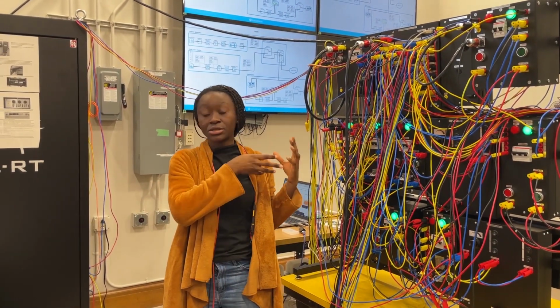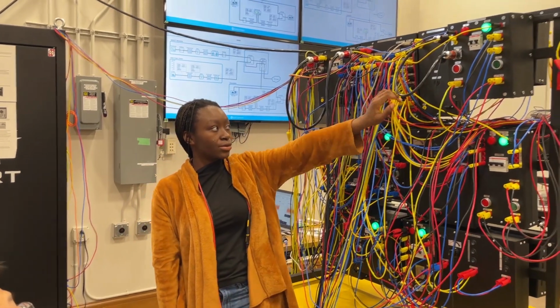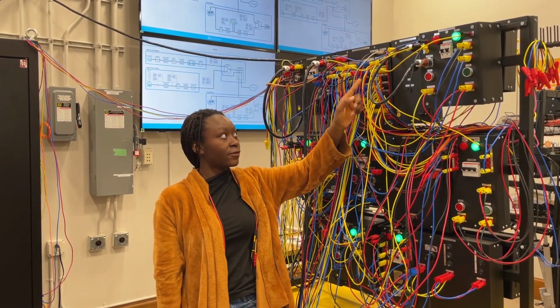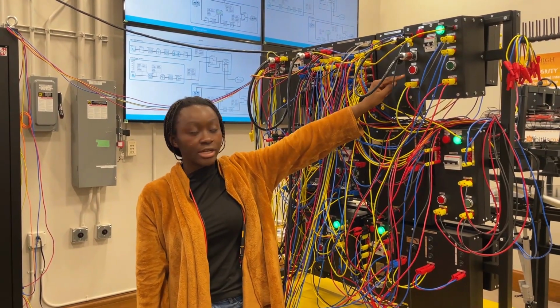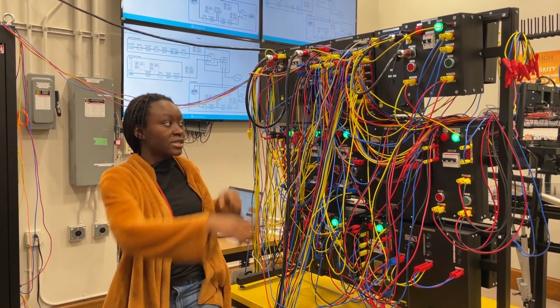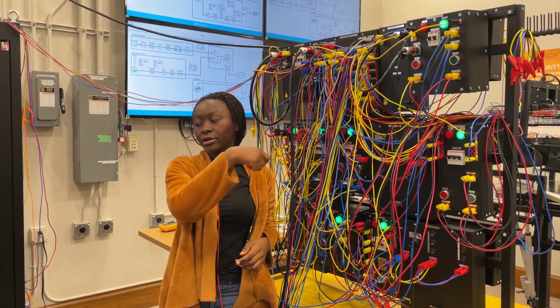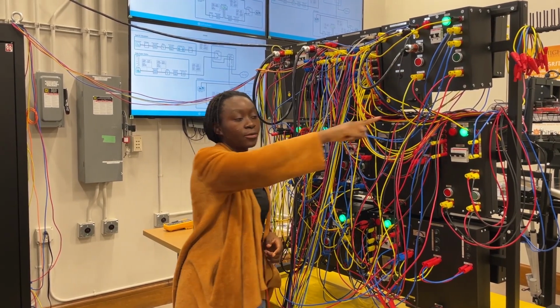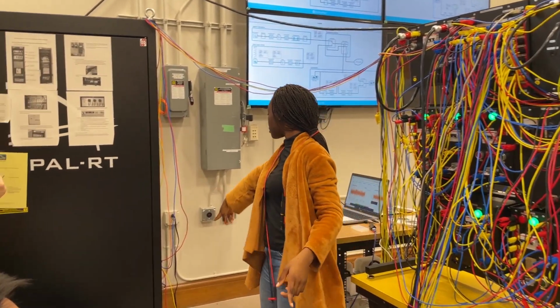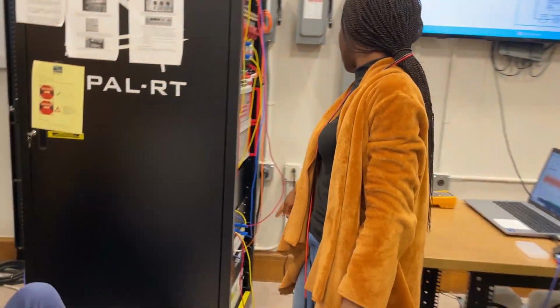Whichever DC source you have, it will have to go through the inverter to convert from DC to AC. Then you connect from the inverter to the transformer module. So the transformer outputs 12 volts there. So you can connect directly from the transformer to the power adapter here.